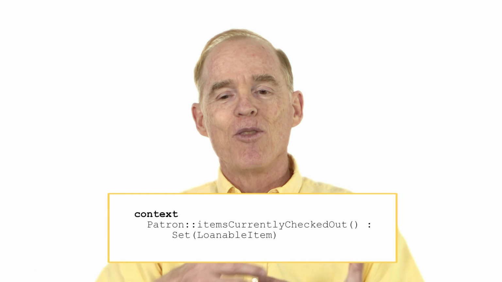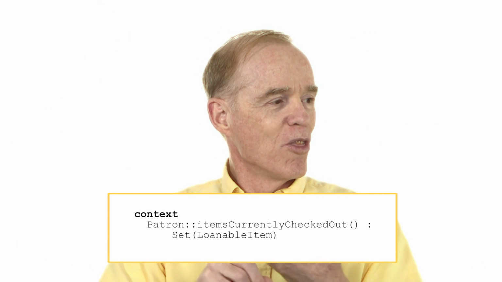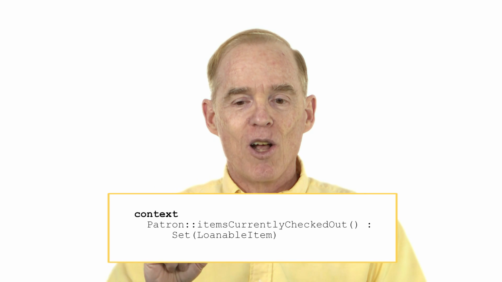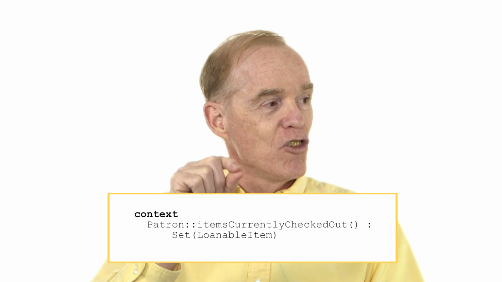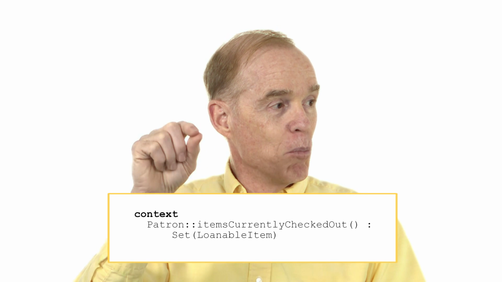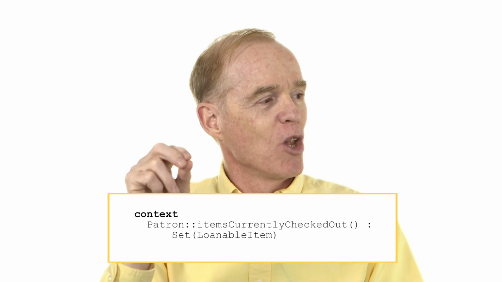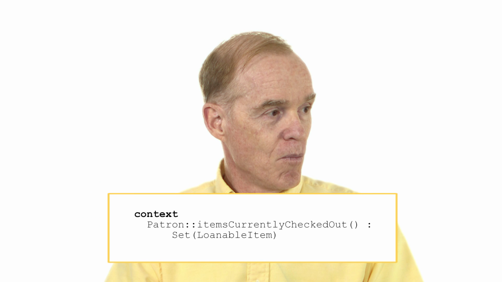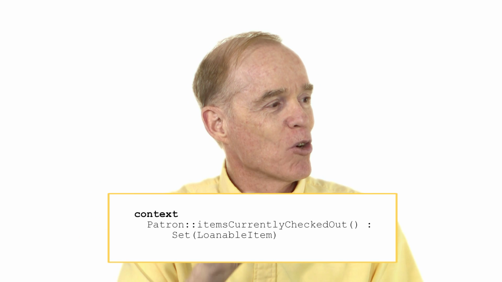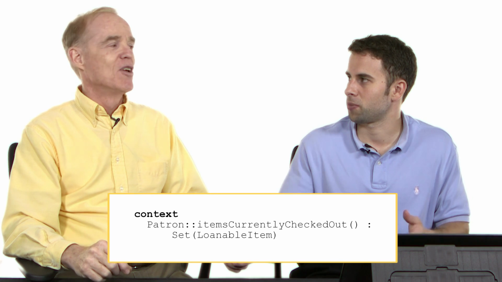There's nothing about either the requirements or this OCL that prevents you from checking out multiple copies of the same book, because each of those is going to be a separate loanable item. Okay, so what it is preventing you from doing is checking out the same book twice at the same time. Right, that's what I mean. So, right, we can't do that. Is that specified in the requirements, or is that just something we're now implying?